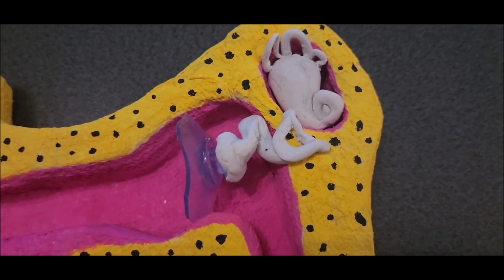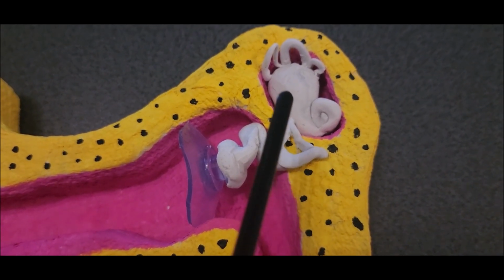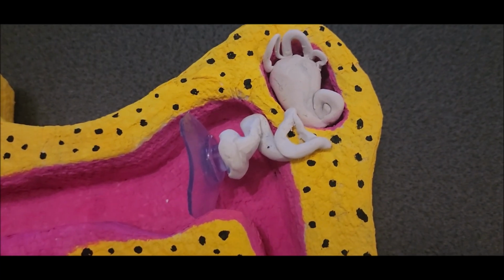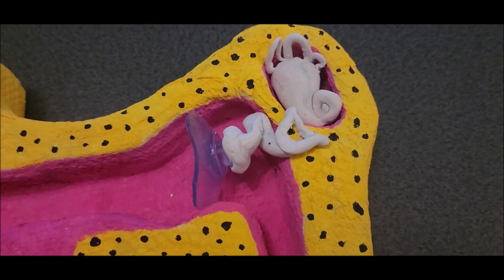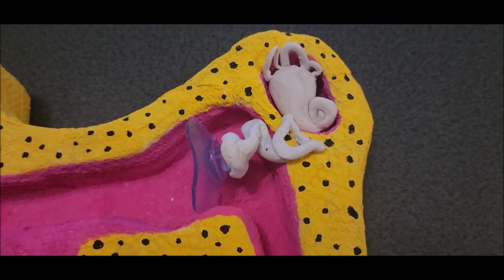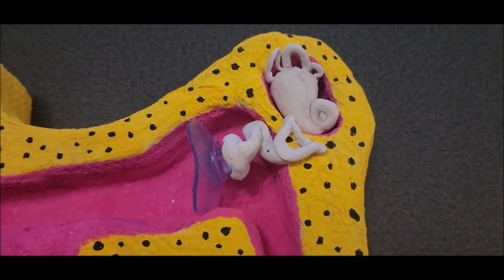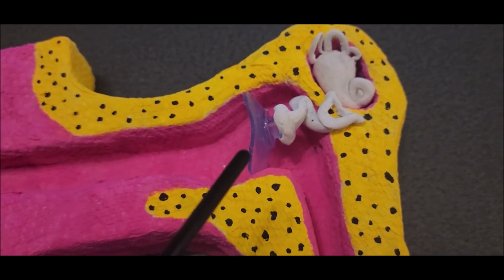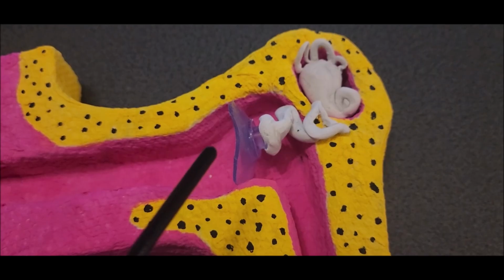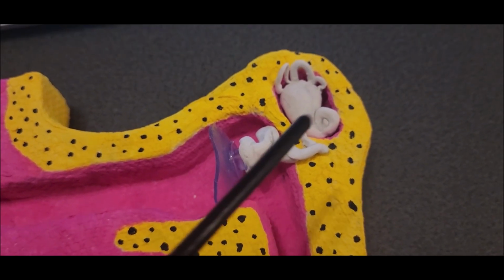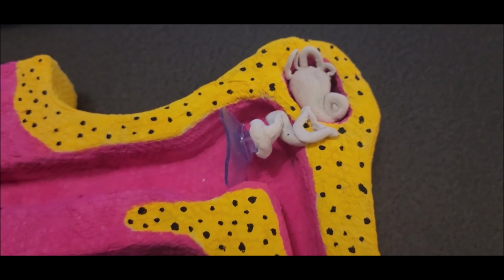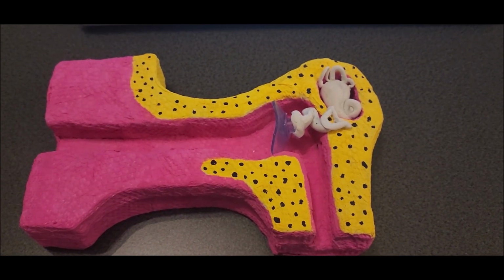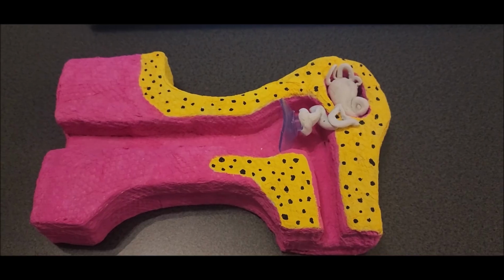Stapes footplate presses up against a spot on the cochlea, known as the oval window, and this actually causes an amplification of the wave itself. So basically the sound wave will sound louder due to the increase in pressure from going from a much larger area on the eardrum to the smaller area of the oval window. So one of the primary functions of the middle ear system is the amplification of sound, making it sound louder.